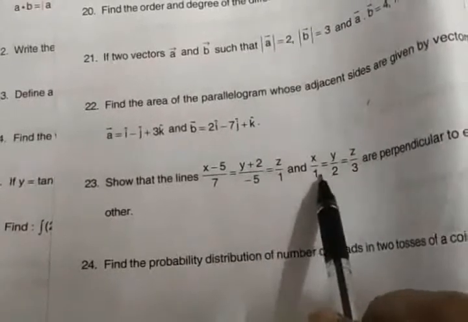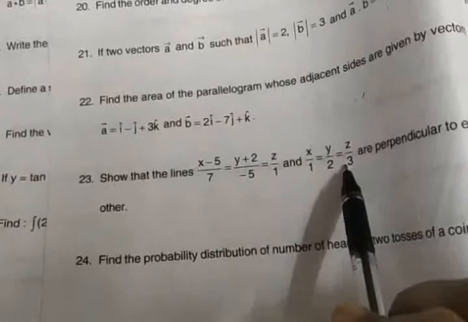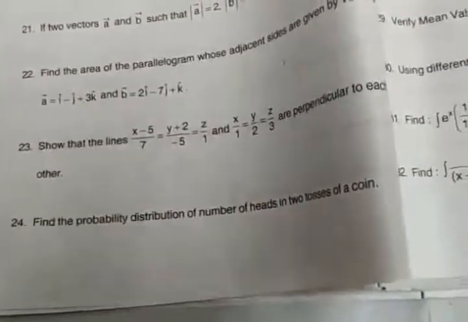7 into 1 is 7, the dot product I'm saying, minus 10, this is plus 3. I find 0. So because the dot product is 0, therefore the two lines are perpendicular. So conclude the answer from your side.